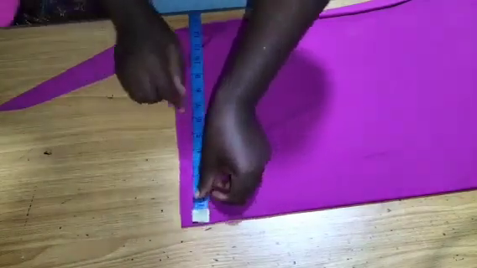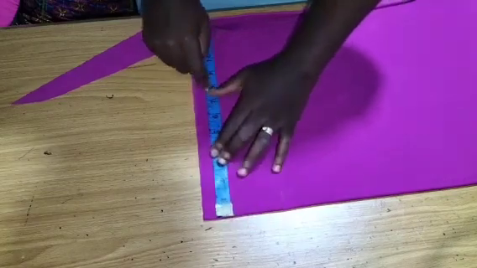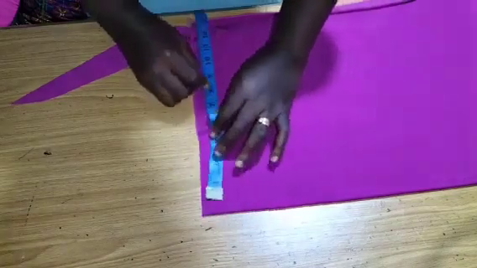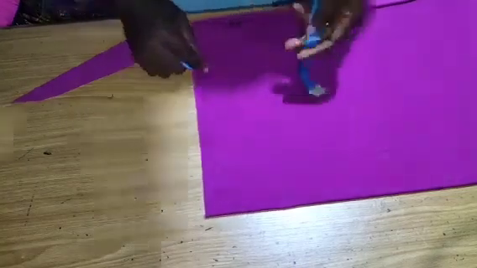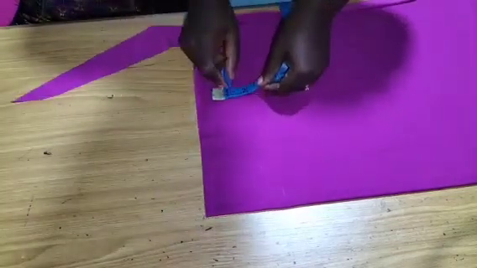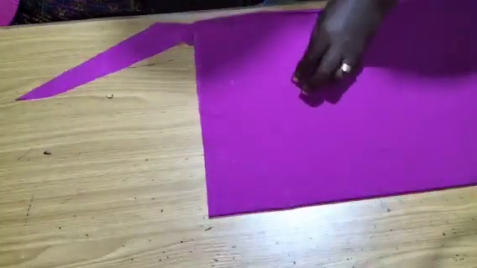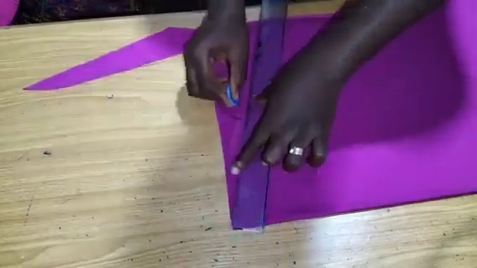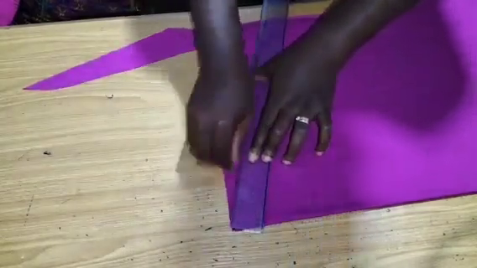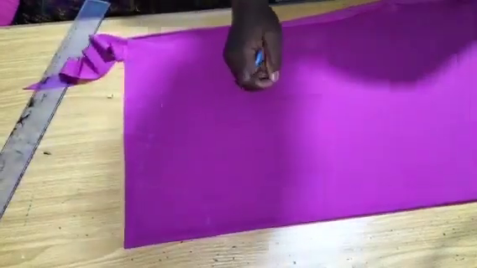Then after that, I'm going to measure my shoulder, divide by 2, which is 7.5, add half an inch for seam allowance. So from there, I'll drop my shoulder by 1 inch. I'm going to connect it the way we usually do. So I'll just connect. Then I'll come to the chest line.